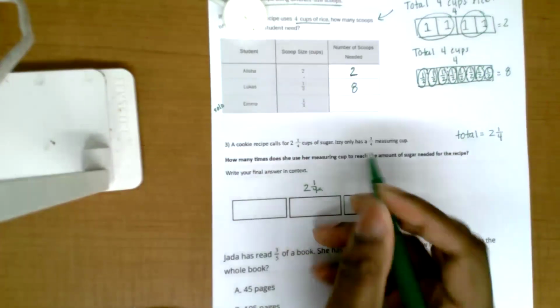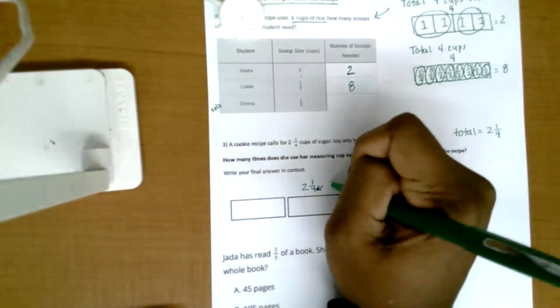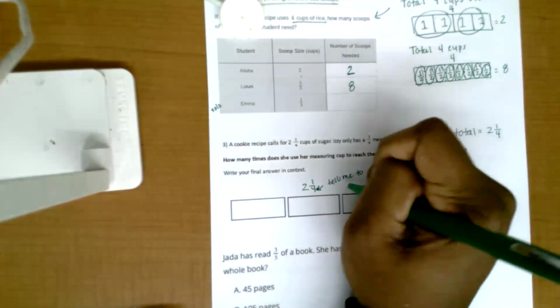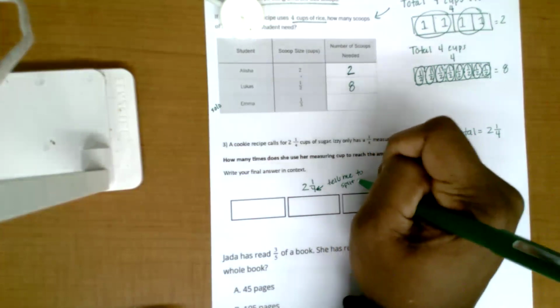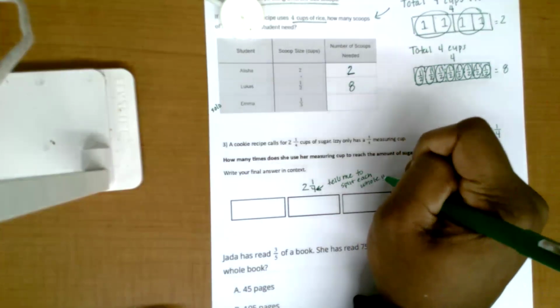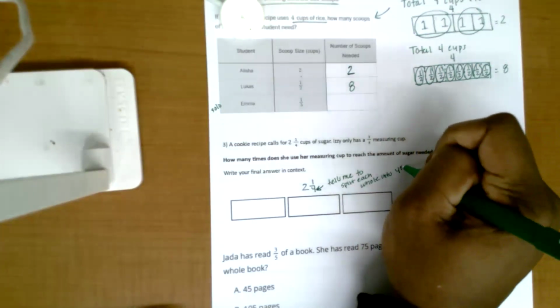This fourth tells me to split each whole into fourths.